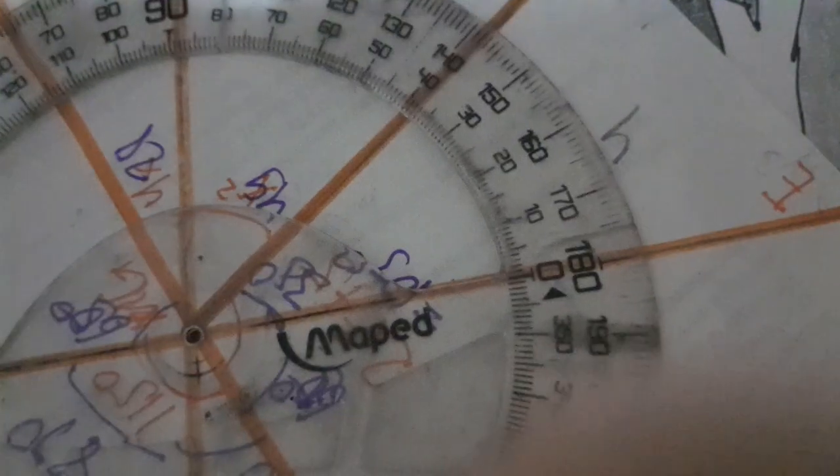Here we are. What is the value of the angle? 115 degrees. Did we get that? Yes, 115. Then SGE, here we are. SGE.